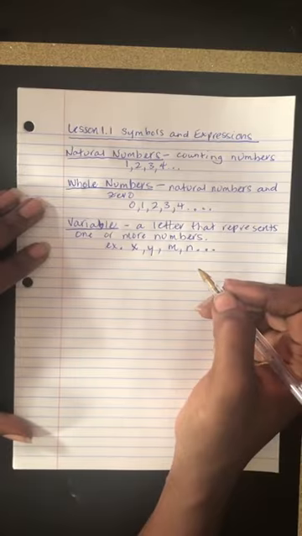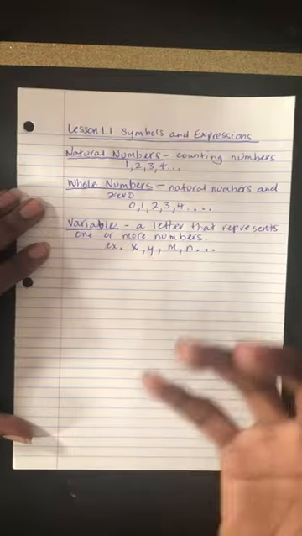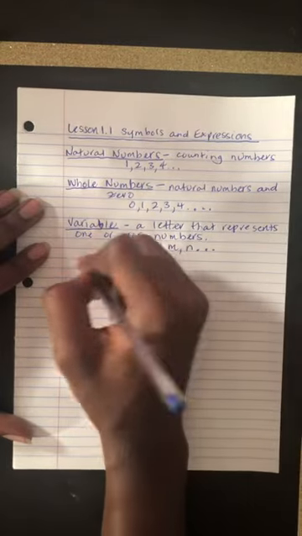The next vocabulary word that's really important for understanding the concept is algebraic expression.